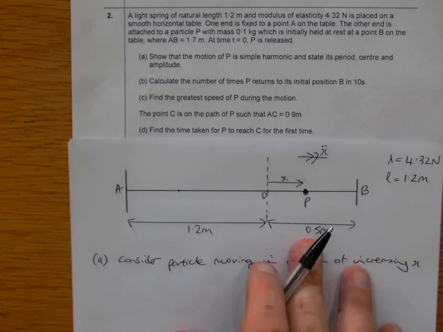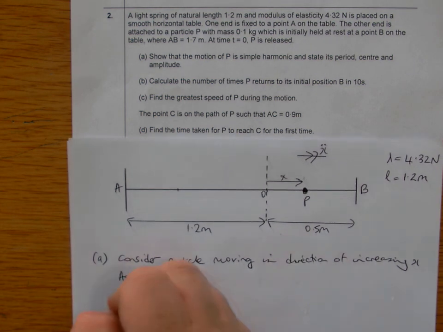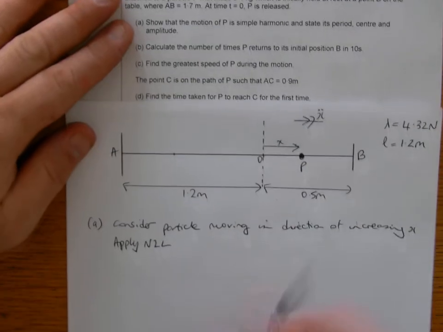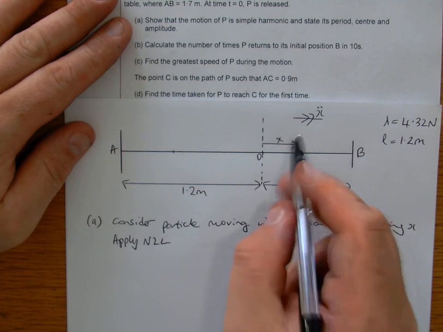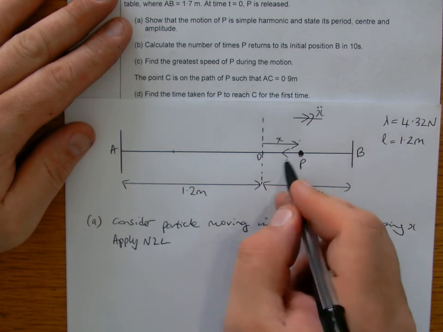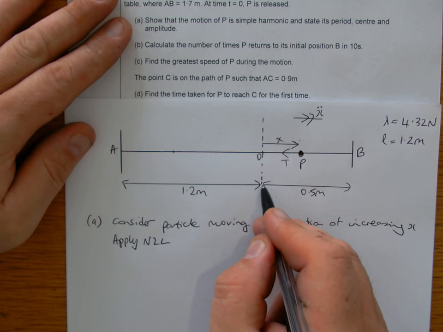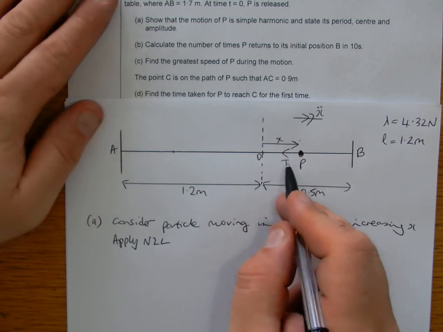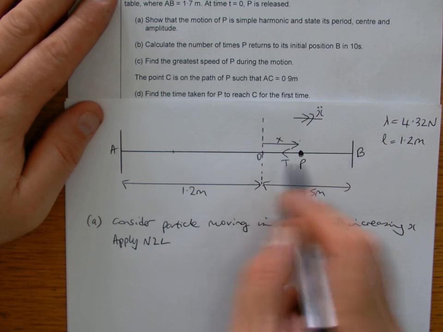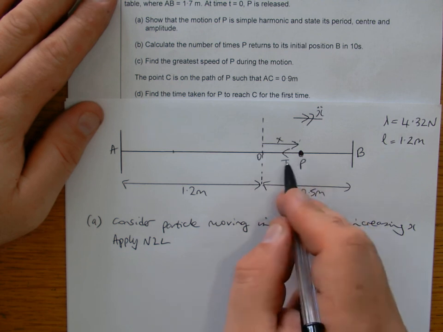To do that, we'll apply Newton's second law, and we need to consider the forces acting on P. At that point, the spring has been stretched beyond its natural length, so we've got tension pulling it back. The only force acting on P is the tension.